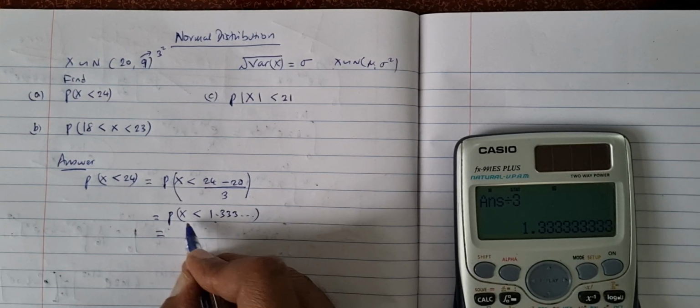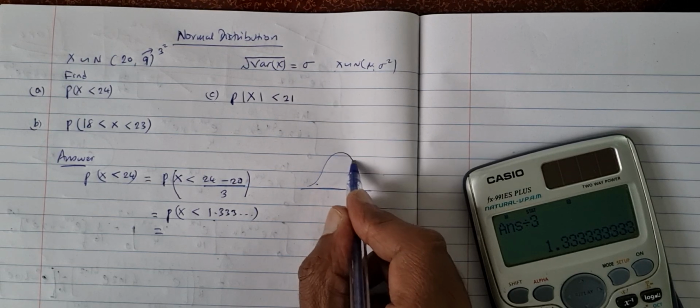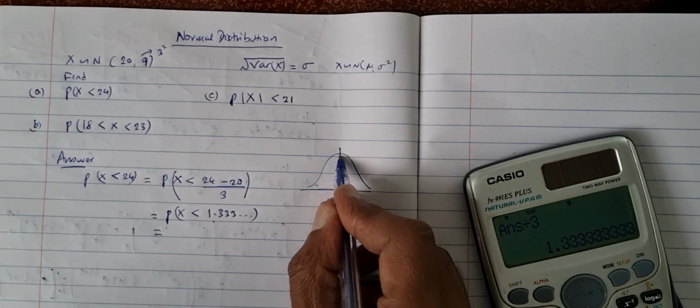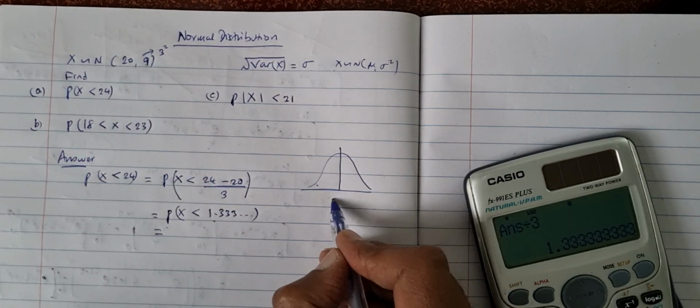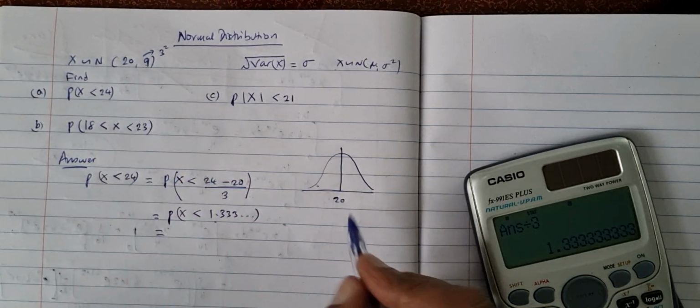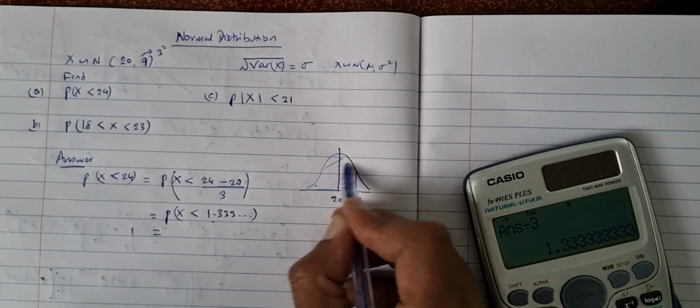So now, when you standardize, this is a normal distribution curve, and the mean is supposed to be 20 here. I'm taking less than 24, so 24 is supposed to be somewhere here.